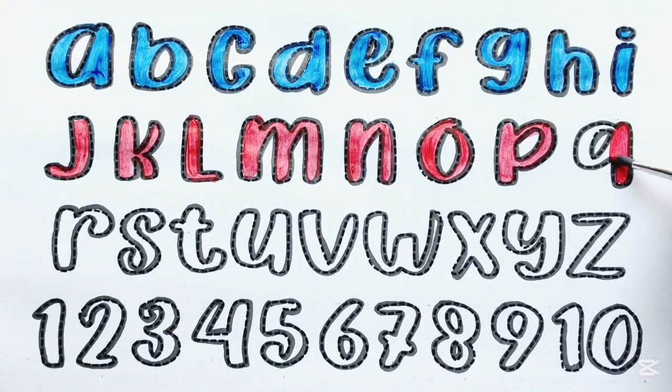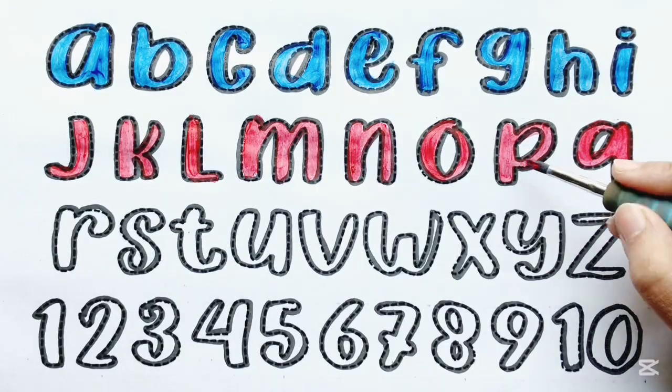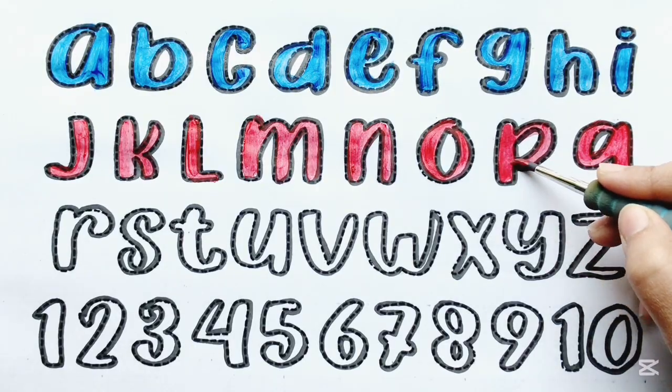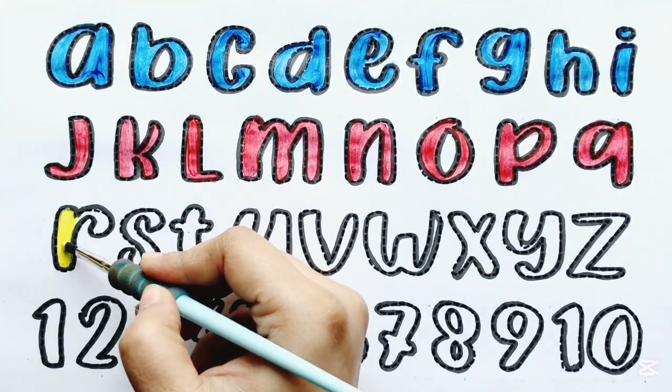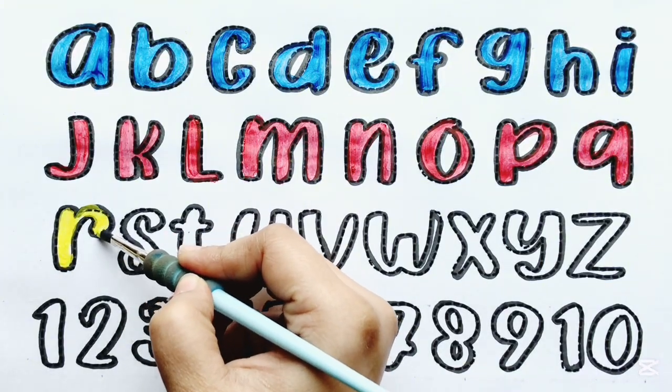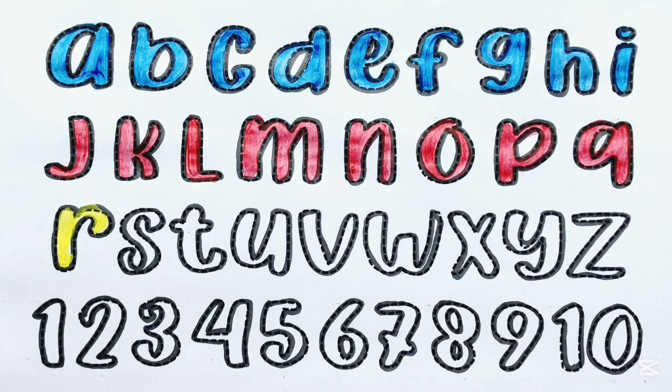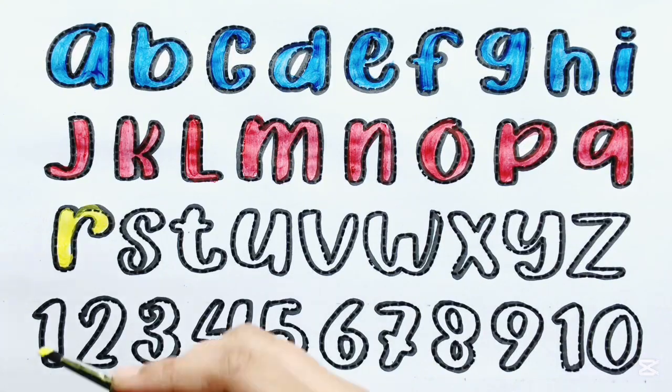Q for quail. Amazing. Art. Apple. Angel. Address. Animal. And yellow color. R for ring. Ambulance. Airplane. Arrow. Alligator. Ant. Amazing art.